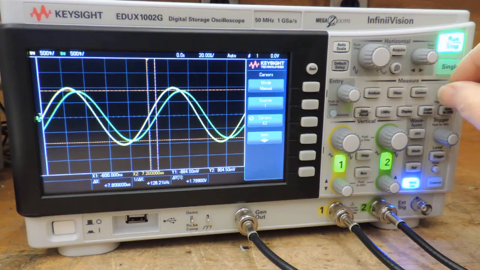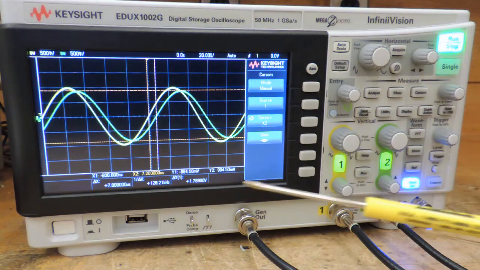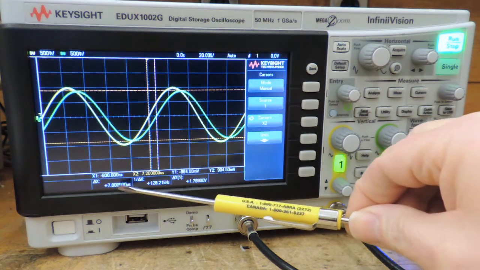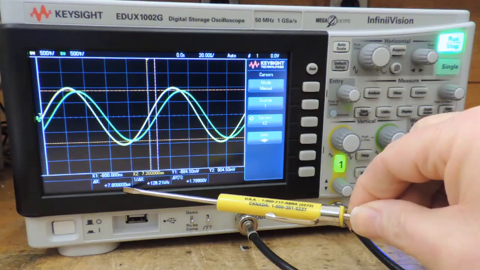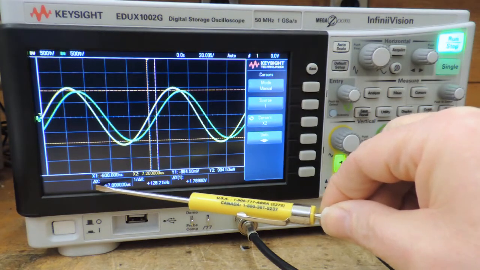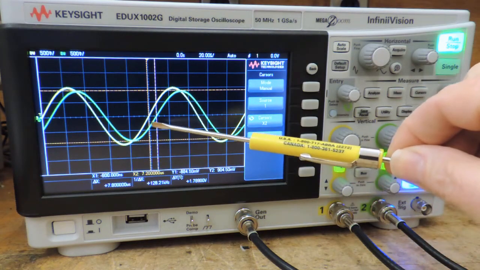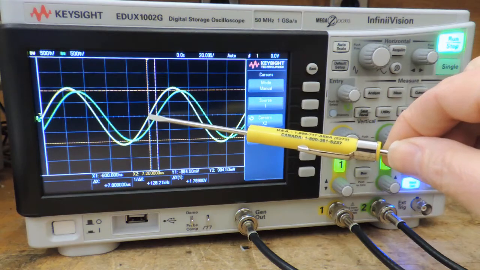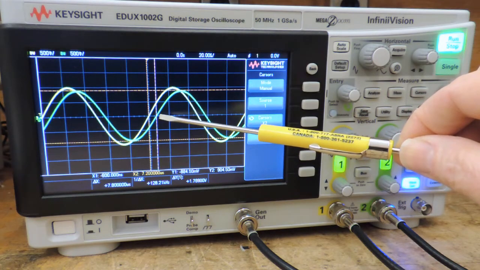Remember, these are the X cursors, X1 and X2. The time deviation is actually 7.8 microseconds because we get delta X. Delta X is the time difference between cursor 1 and cursor 2, or X1 and X2.